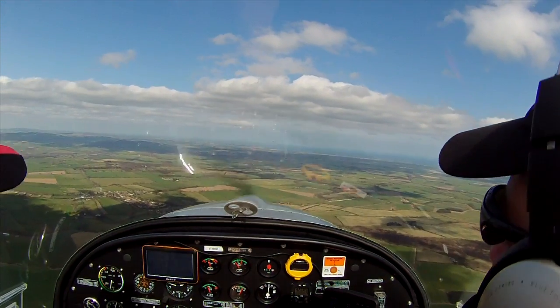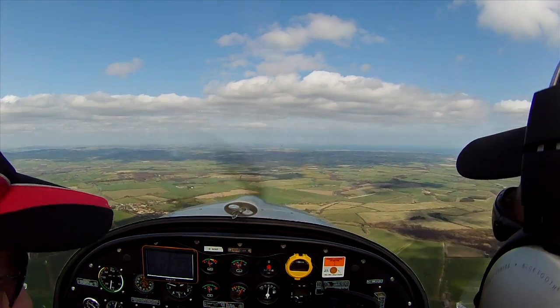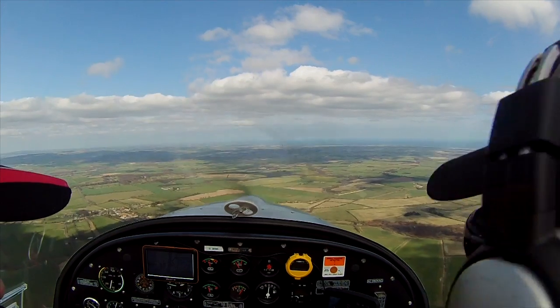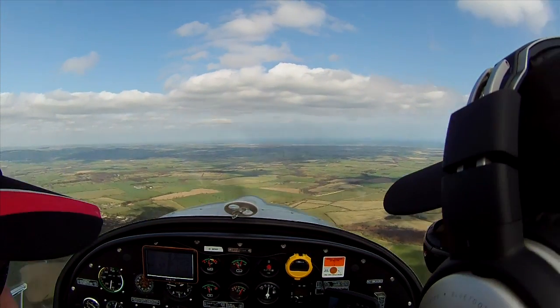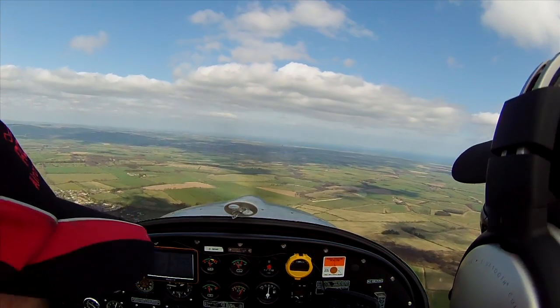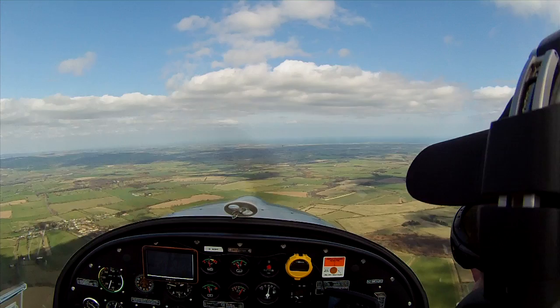Eshott radio, this is Golf Whiskey India November Hotel, approaching from the southwest at 1,800 feet with 4 miles to run, and ETA about 3 minutes. November Hotel.